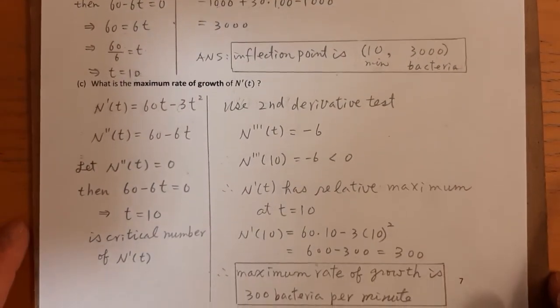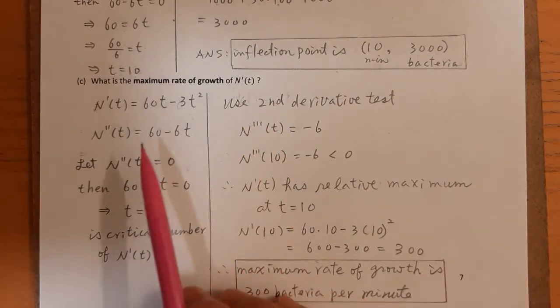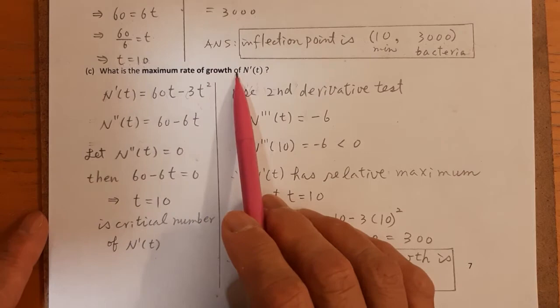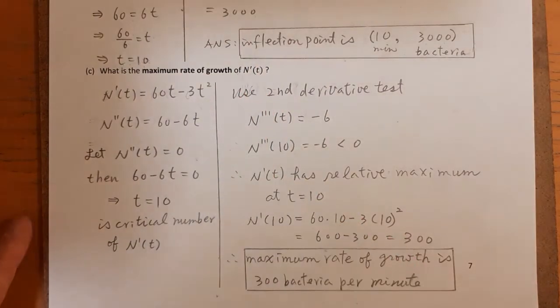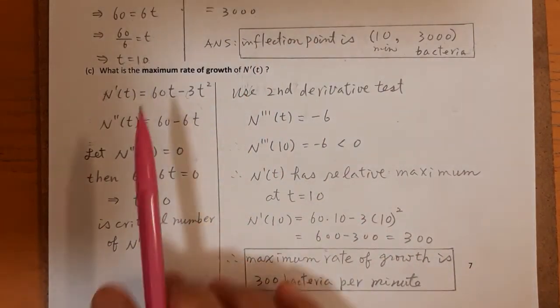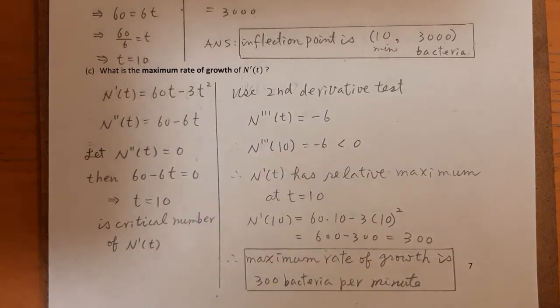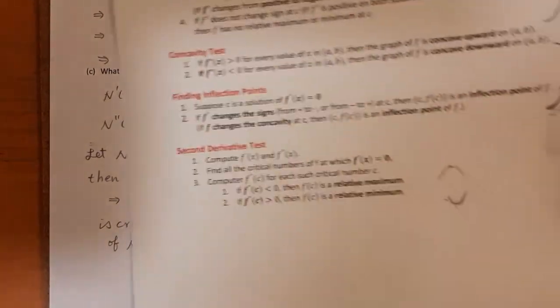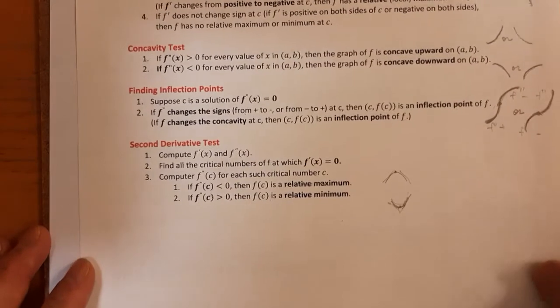And next, what is the maximum rate of growth, N prime of t? For this one you can use the first derivative test or the second derivative test. We can use the second derivative test, which is easier.